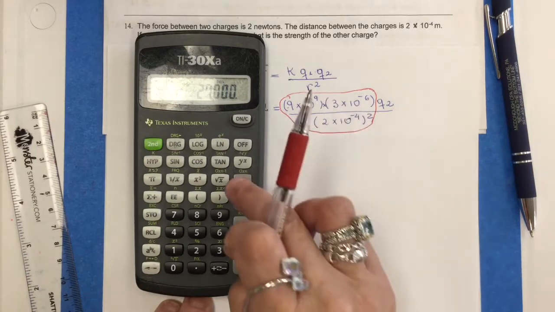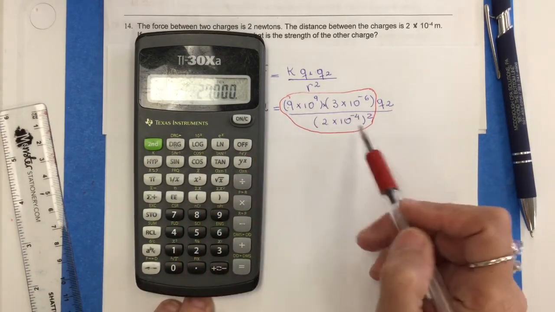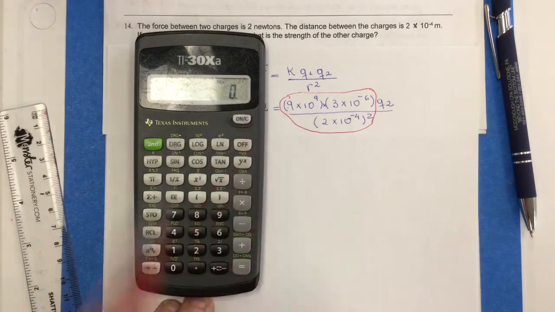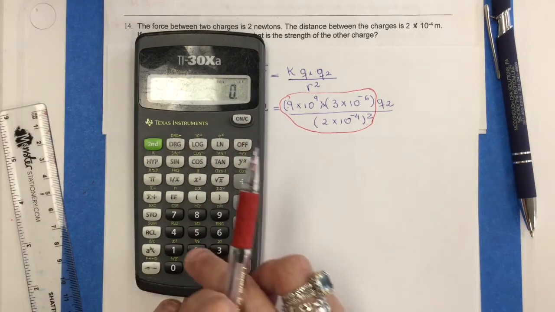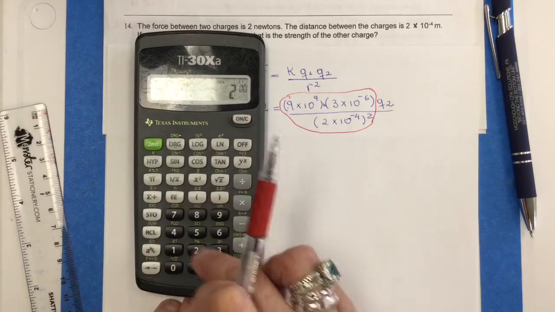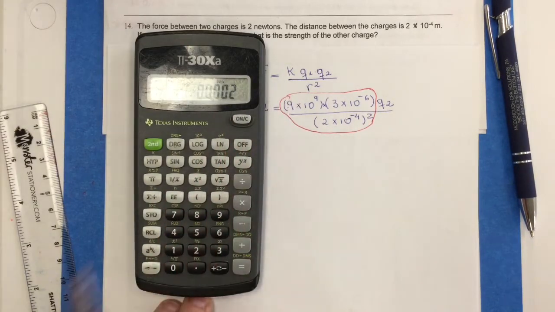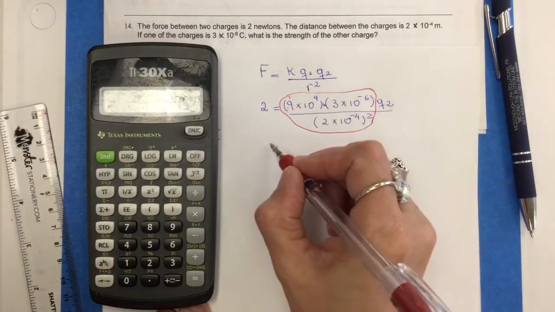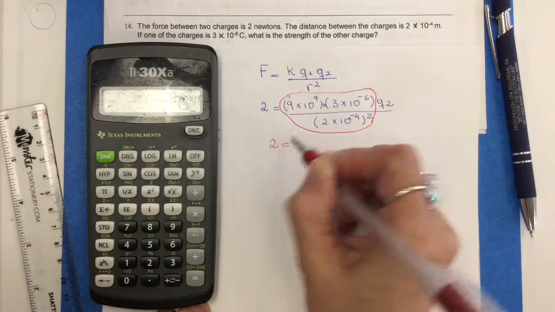All this divided by, open parentheses, because this here is a square, open parentheses, 2 EE negative 4, close parentheses, and square, equal.